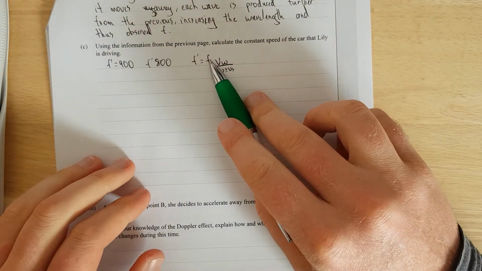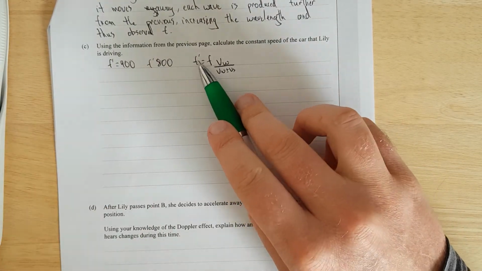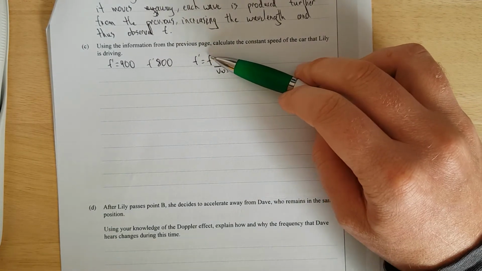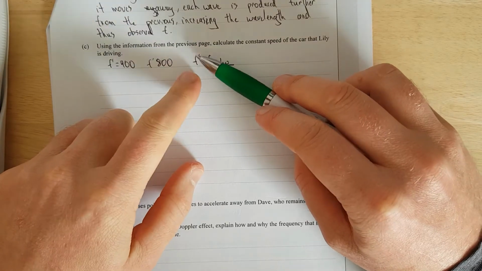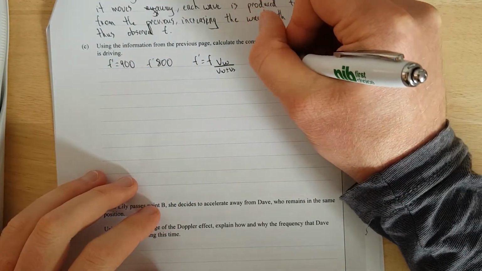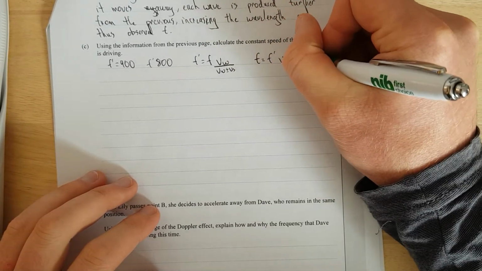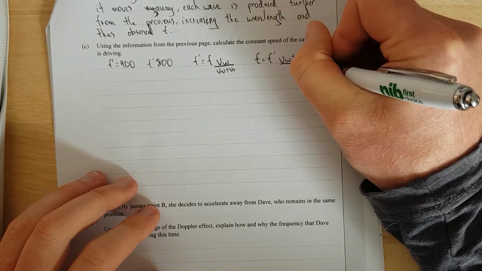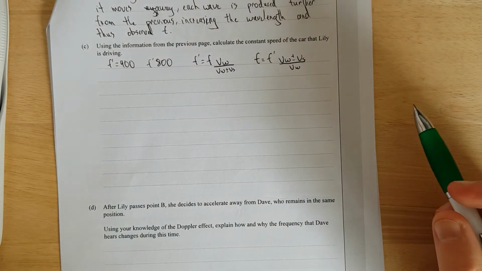I'm going to move this f to one side, so it'll be 1 over f. I'll divide both sides by the actual frequency and the apparent frequency. Then I'll just flip everything. So I'm going to have f is equal to f' times (vw plus or minus vs) over vw. You can figure that out, hopefully.